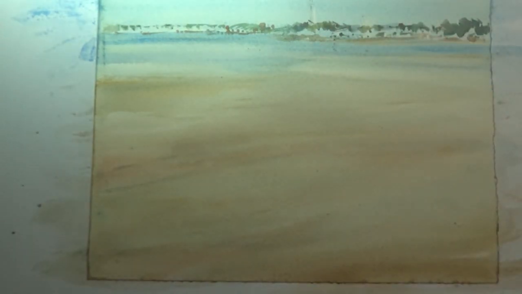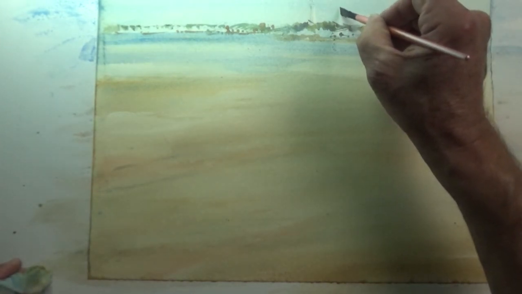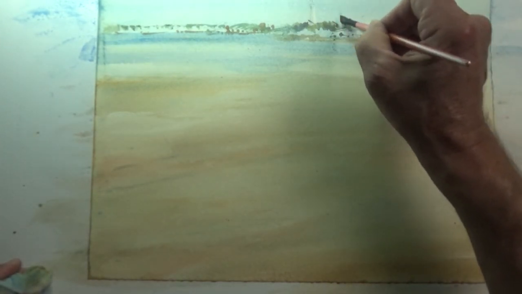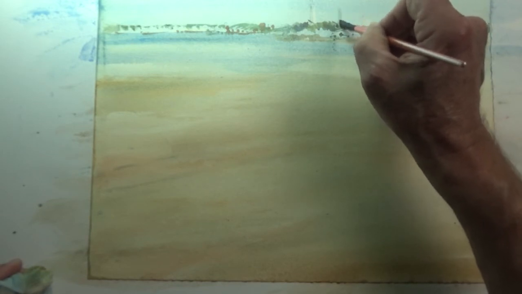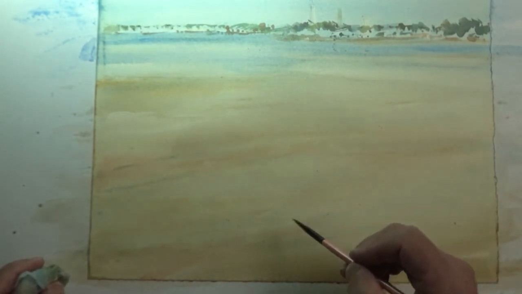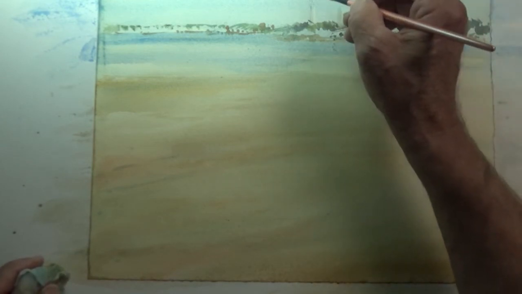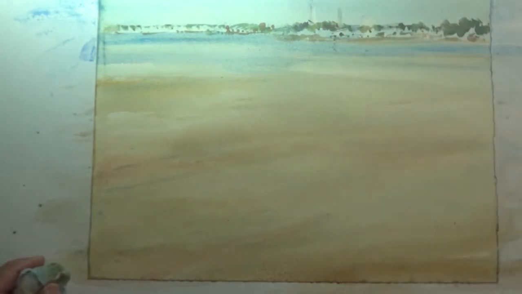Actually, I think I want to move it over because it's a little bit too close to the center. Not quite centered. But maybe what I'm going to do is create the tower here. Now here, this might be a problem because it's already dry. We may just put two towers out there. I don't know. No, we might have to.